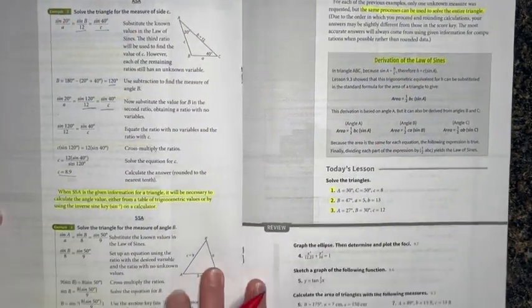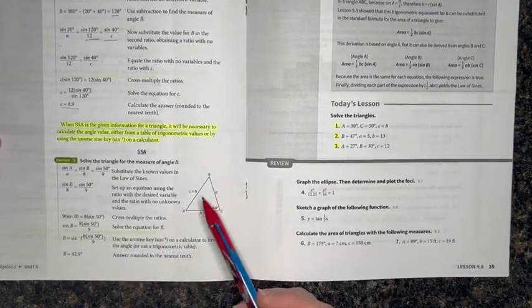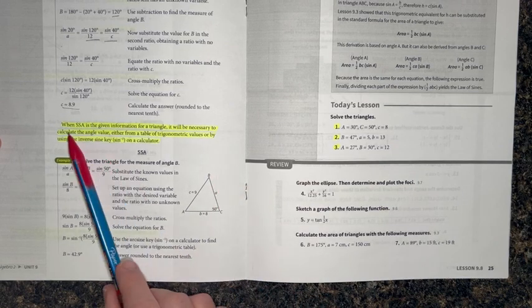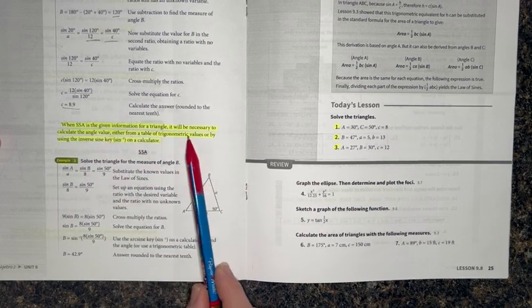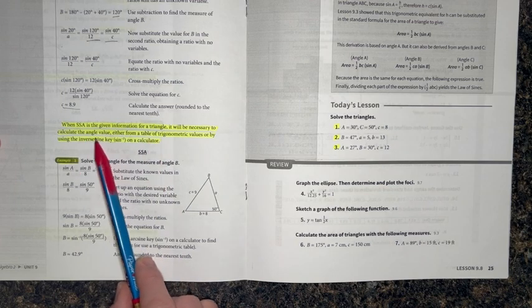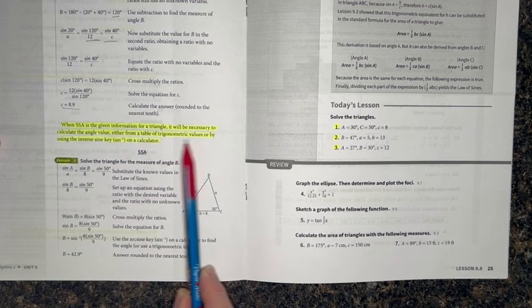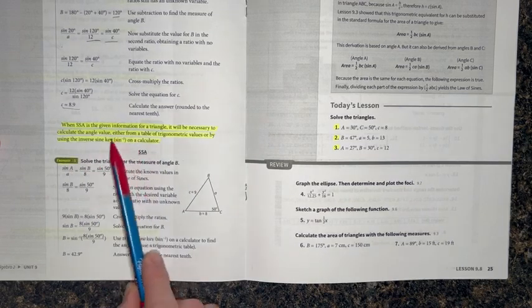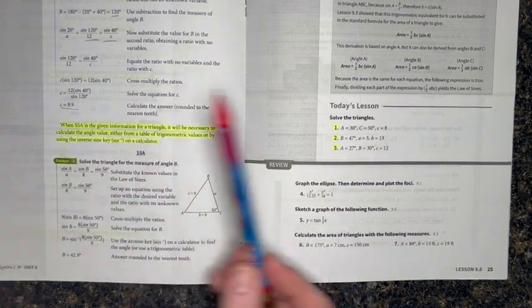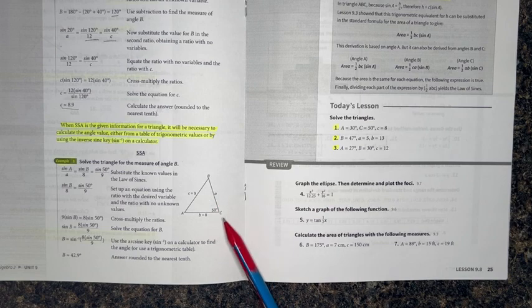So one more example here we have, and it is a side-side angle. It says when a side-side angle is given information for a triangle, it will be necessary to calculate the angle value either from a table of trigonometric values or by using the inverse sine key on your calculator. So what does that mean? Let's take a look. So we have side angle, okay?